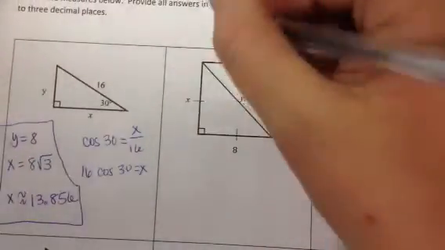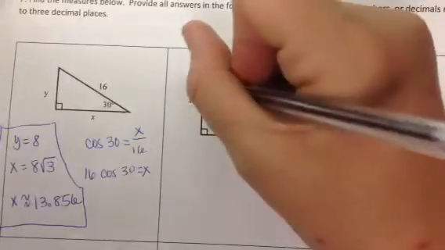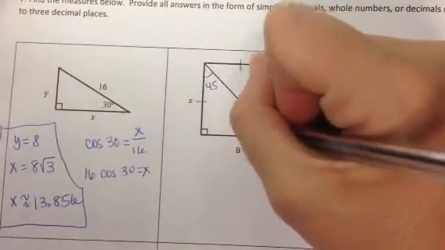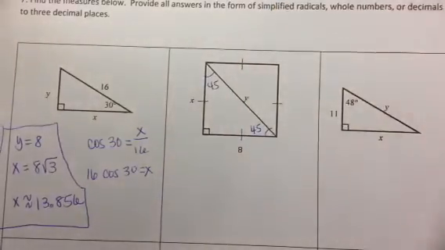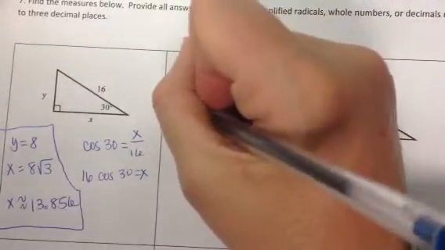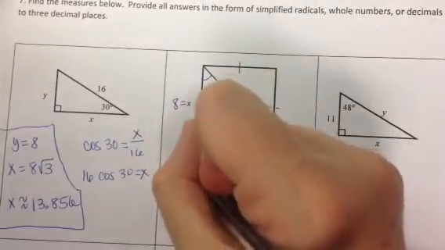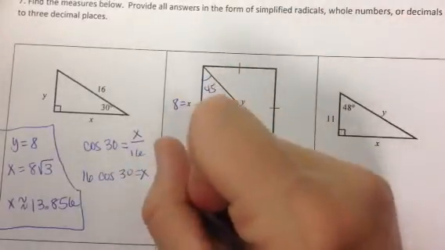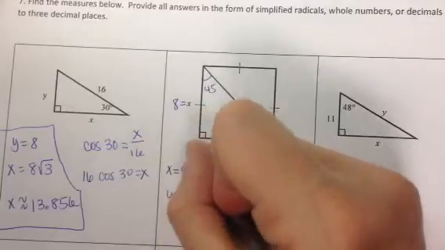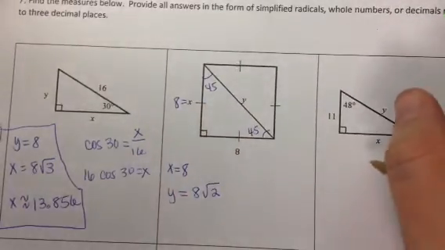Next question, a square separated by a diagonal. So we know we've got a 45, 45, 90. I think this is an easy one to use our special right triangle knowledge. The legs have to be the same since it's isosceles. So x equals 8. And then the hypotenuse is going to be that leg times the square root of 2. So y is equal to 8 root 2.